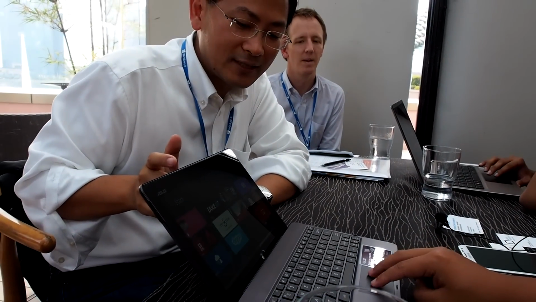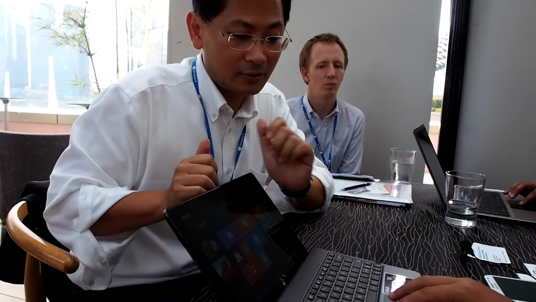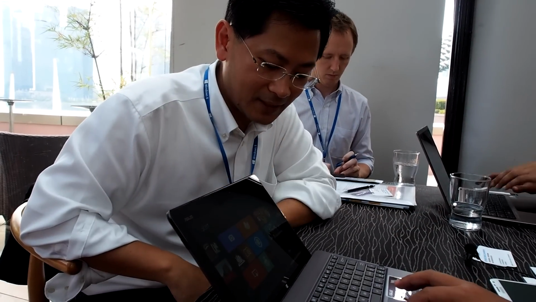What you notice is that there's a lot of ultrabooks being released with touch. So again, very light and thin. We've got some games there too.